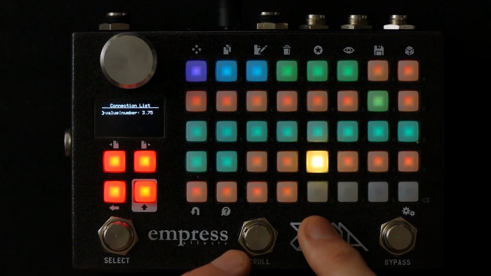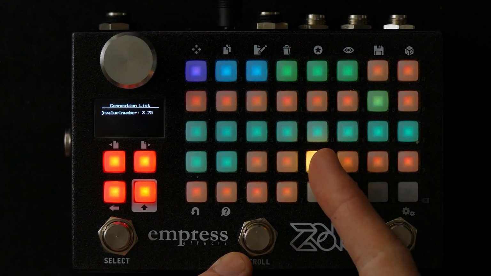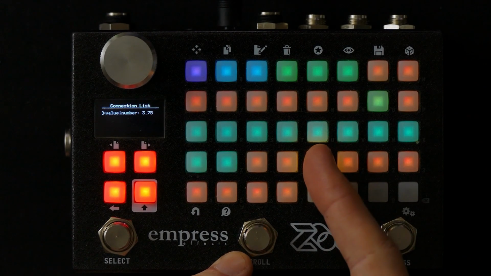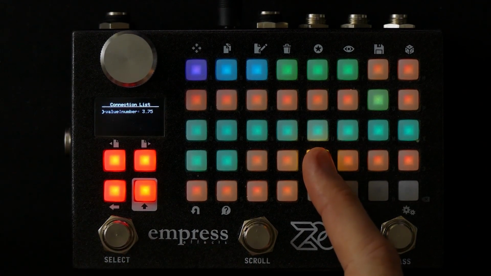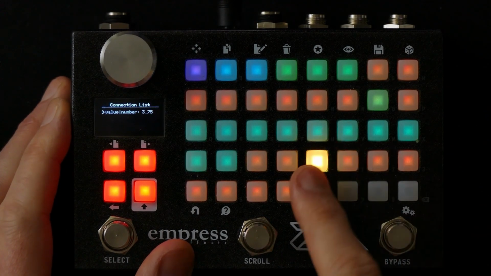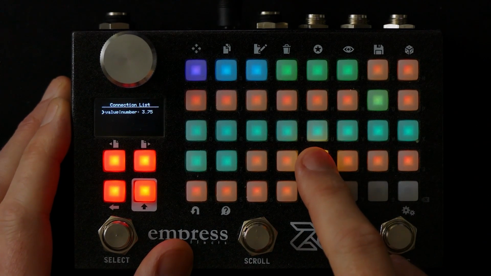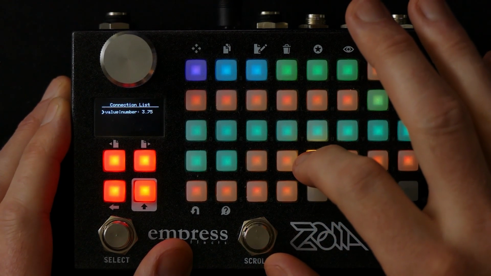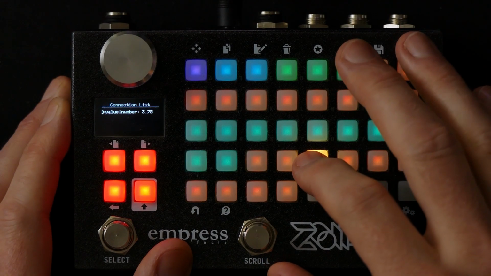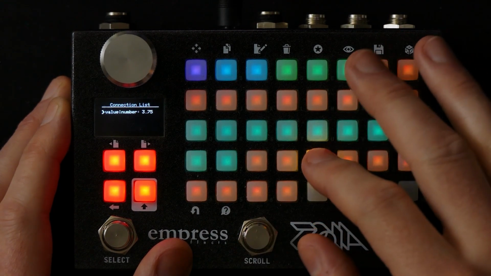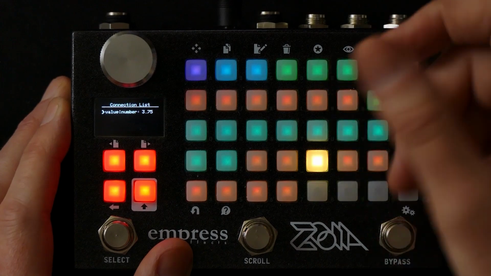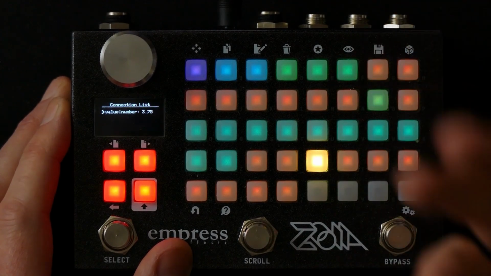So for instance, you want the first setting to change your reverb length to 4 seconds. Then you take this pad here, you patch it up with your reverb length pad on your reverb module, and then you adjust the connection strength to get exactly the right setting.